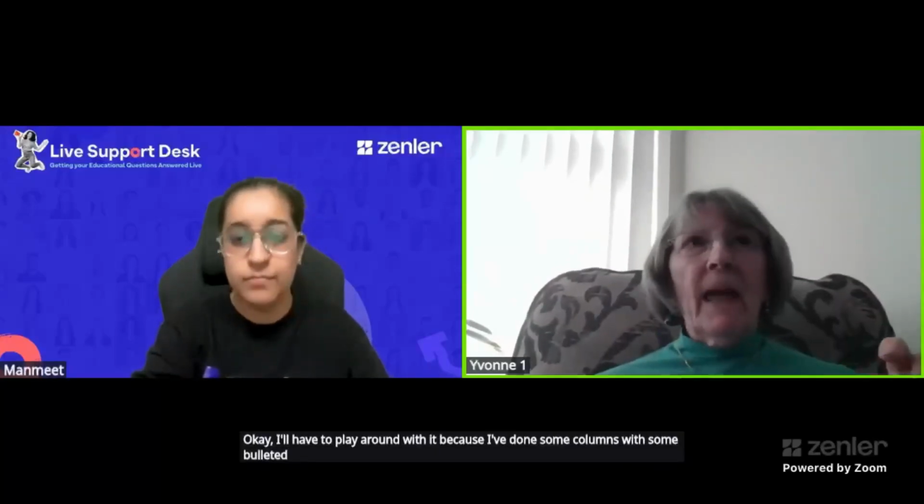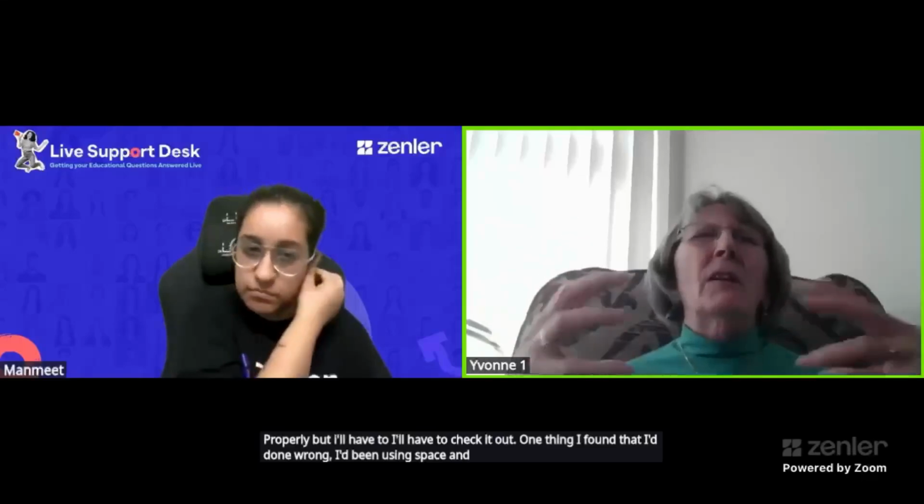Okay, I'll have to play around with it because I've done some columns with some bulleted lists in, and I just can't get them to line up properly. But I'll have to check it out. One thing I found that I'd done wrong, I'd been using margin spaces and padding a lot to set it up in desktop view, and it looked fine.